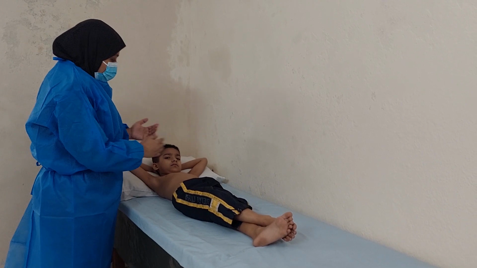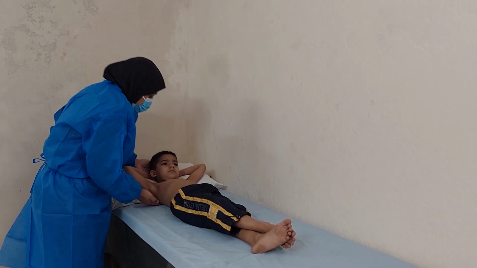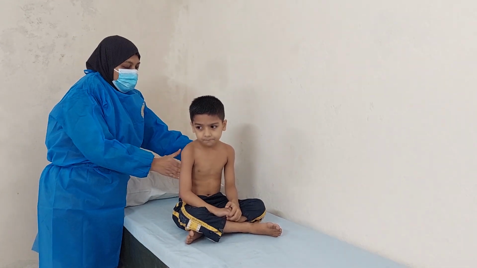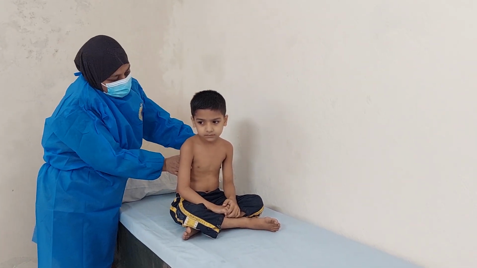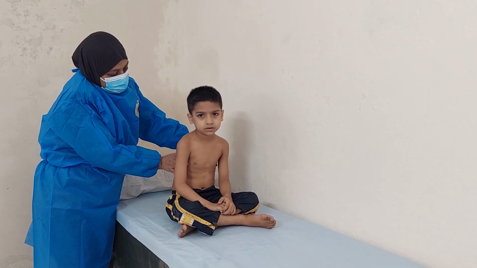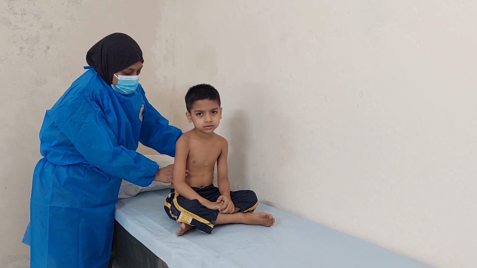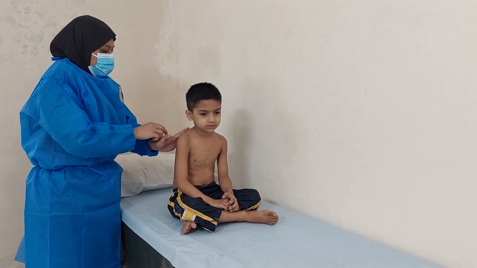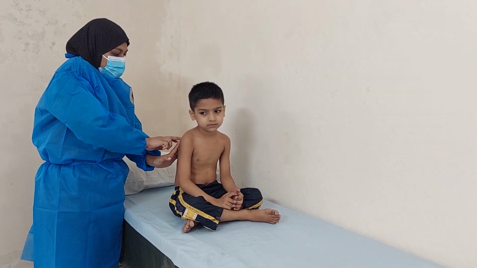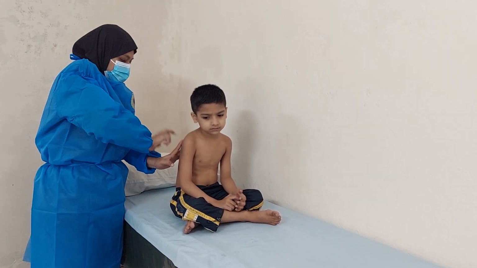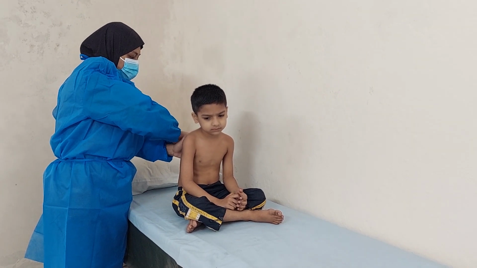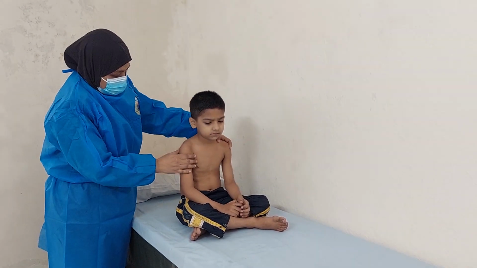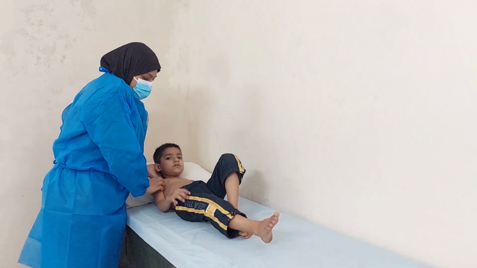Now I would like to see the back of the child. First of all, I will do palpation to see any restricted movement. There is no restricted movement. At the same time, I will do percussion from the lower border of the scapula. Thank you. Good boy.